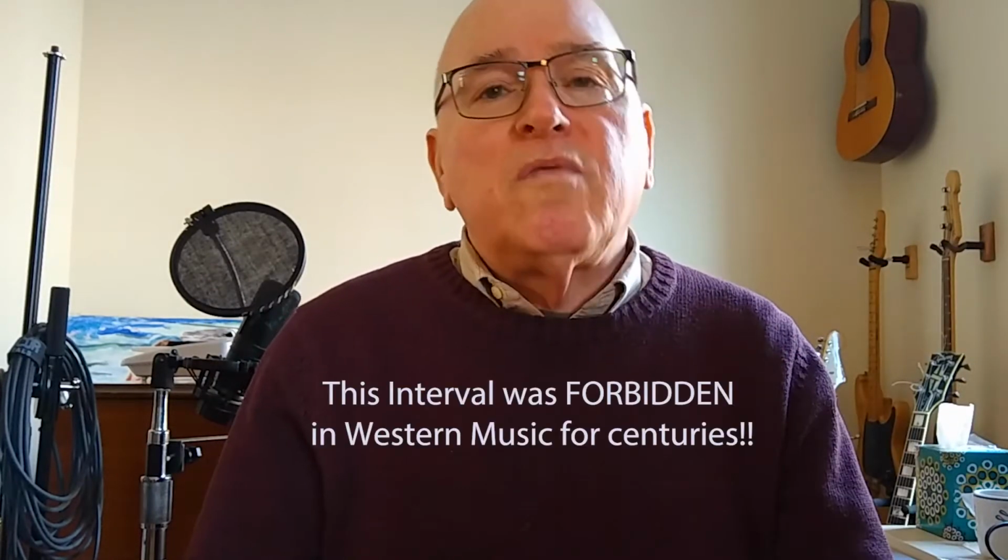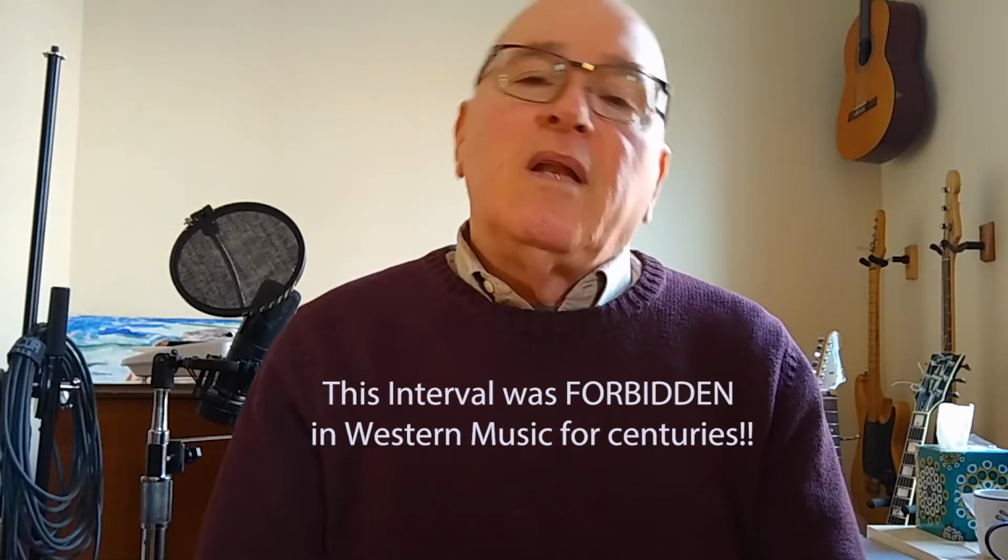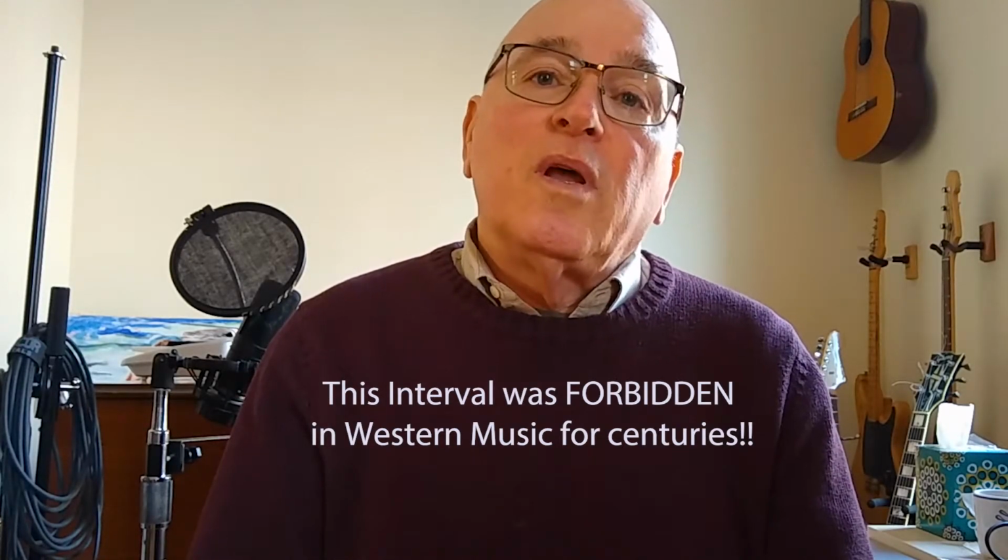Ugh. It was forbidden for a long time. Now, our ears are used to it. In the late 20th century, more and more composers started using that interval. But boy, back in our past, that interval was to be avoided because it was so dissonant and harsh.